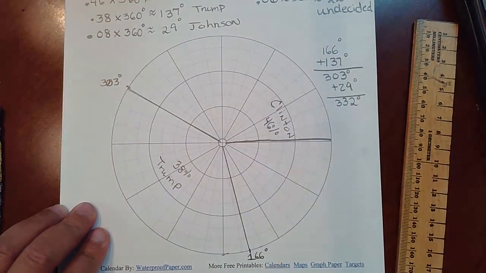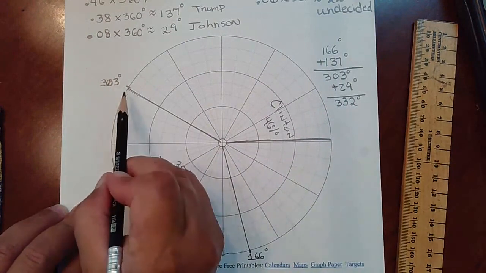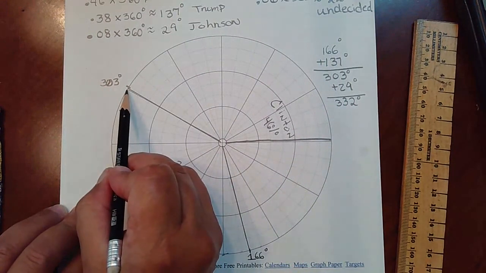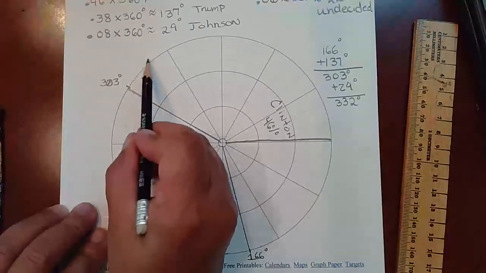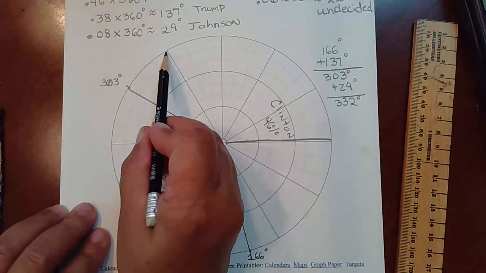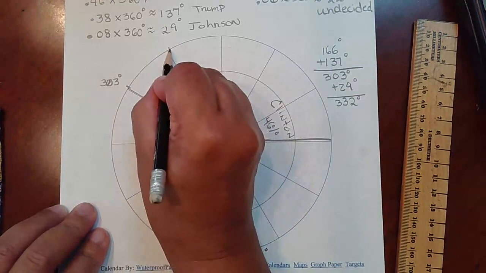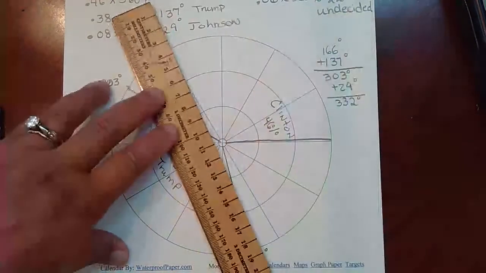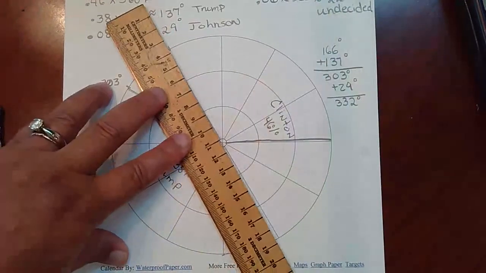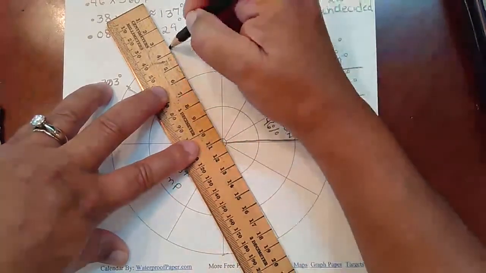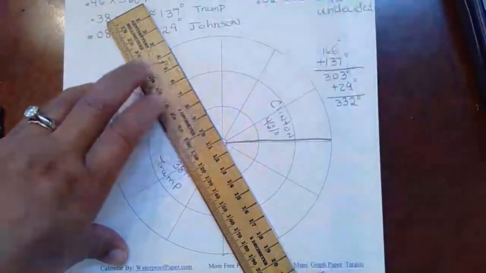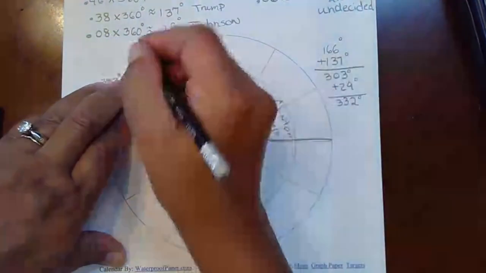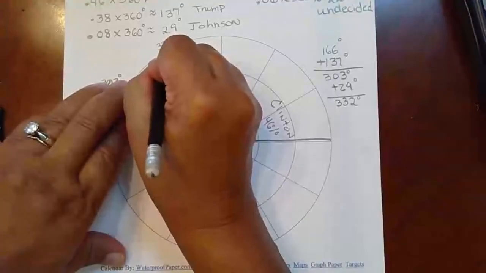Okay, so now I'm going to 332. So this was already 300, right before the 303, 310, 320, 330, and just a tiny bit beyond it would be an estimation for 332. So go from that little mark all the way into the center that you hit at 332.